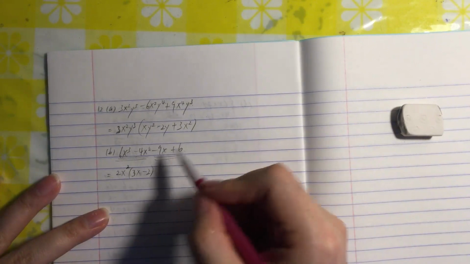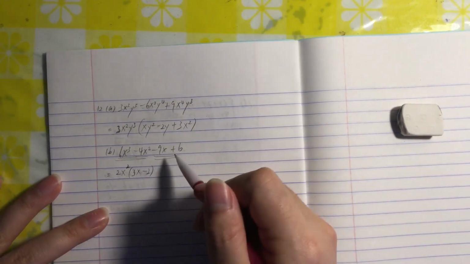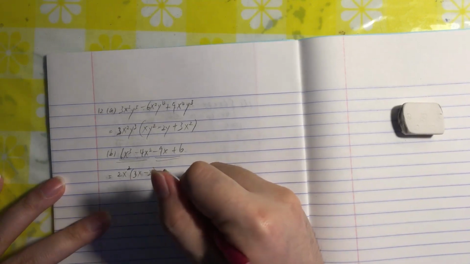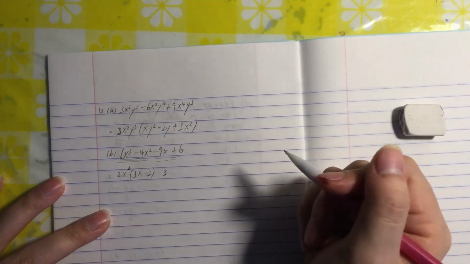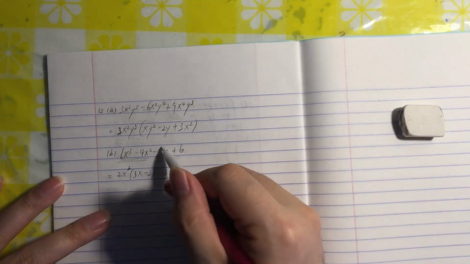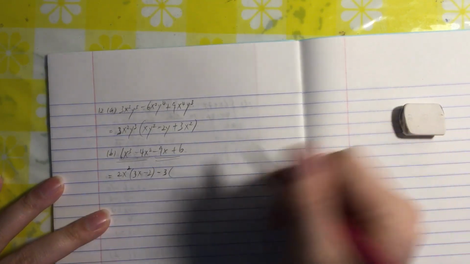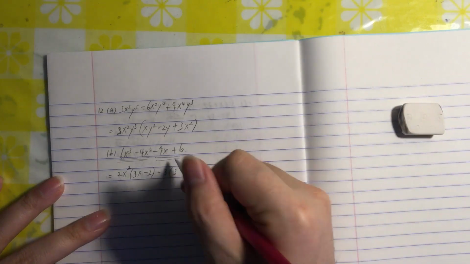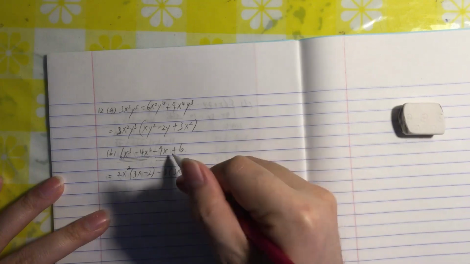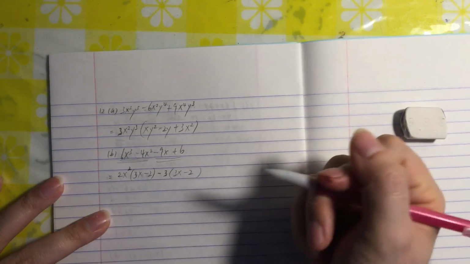Second half, do the same thing. Take out the greatest common factor. For 9 and 6, the greatest common factor is 3. There are no common letters. And since the first term is negative, pull out the negative sign. Then what's left here? Negative 9 divided by negative 3 is positive 3. X stays there. Positive 6 divided by negative 3 is negative 2.